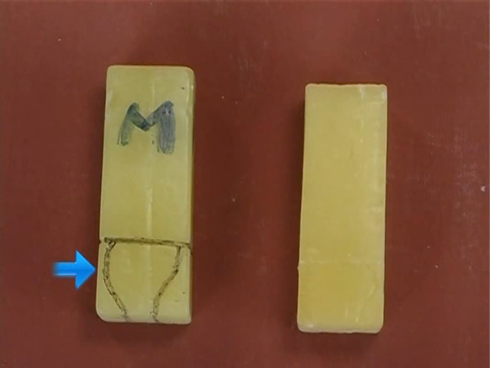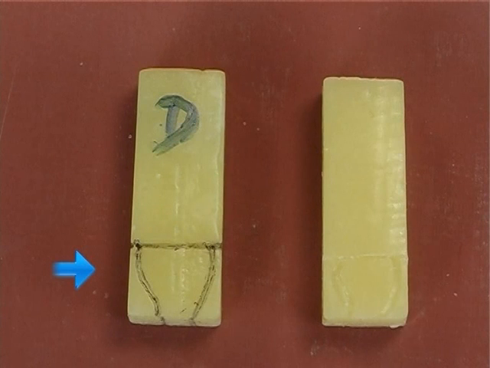The labial outline should be convex in the middle and the cervical third, and it should be flat at the incisal third level. The palatal outline should be convex in the cervical third, denoting the cingulum, and concave in the middle and the incisal third, denoting the fossa. That is, it should have an S-shaped outline.